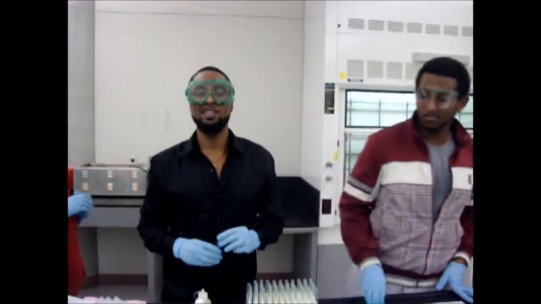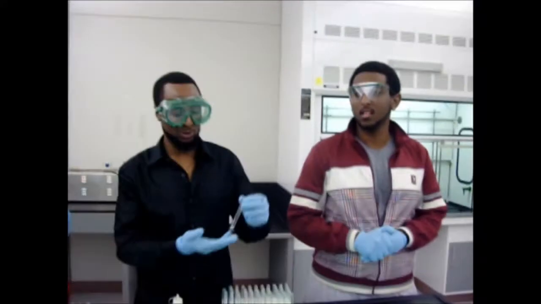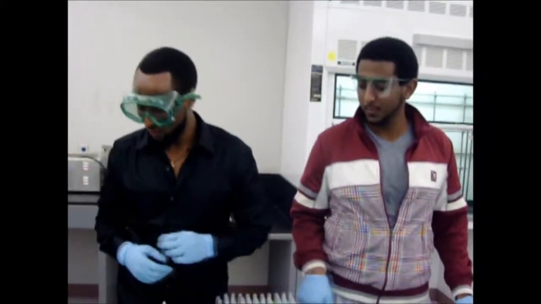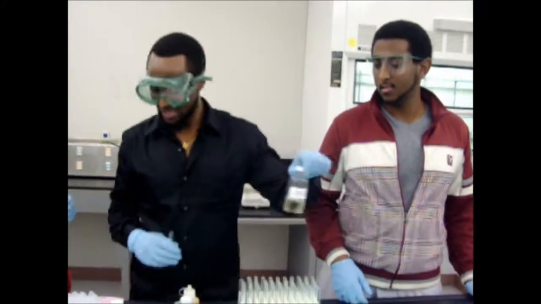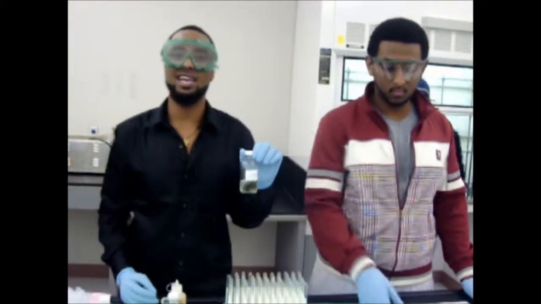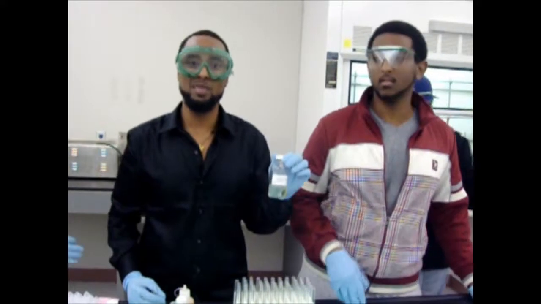We are doing the qualitative analysis of Lidocaine. First thing that you must do in this lab is actually put that in the test tube. And the very first test that we are going to run is the ninhydrin test. And this tests for primary, secondary, and tertiary amines.